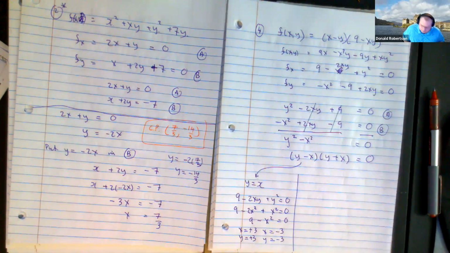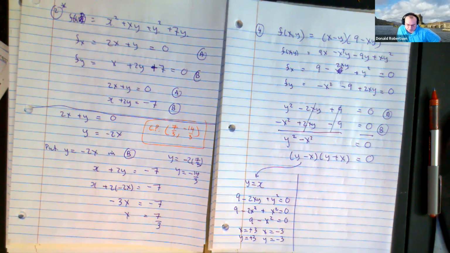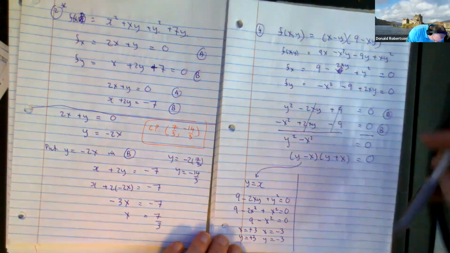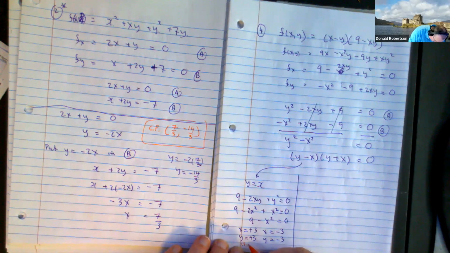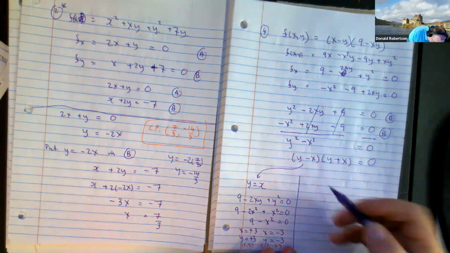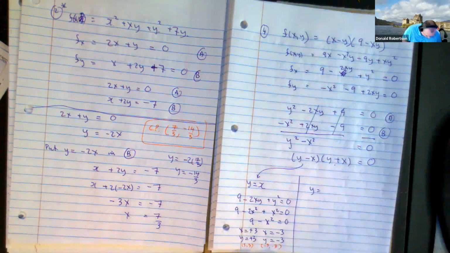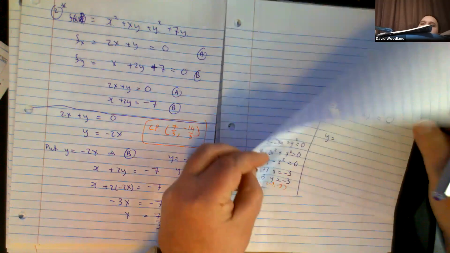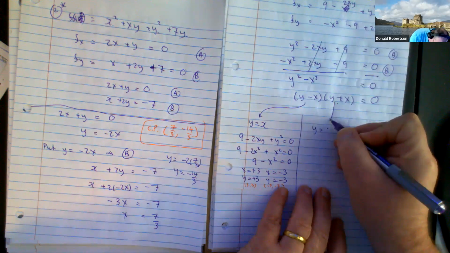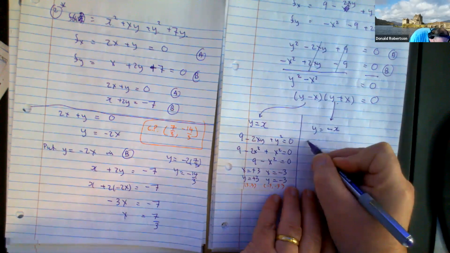Do you see I now have 2 points? 3, -3. One of these, yeah. So the 2 points that I've got, I'll put them in red down here. I've got a 3, 3, and I've got a -3, -3, right? That's that one done. Now, the second possibility. The second possibility is going to be that y from here could be -x. And I'm going to use this one again.